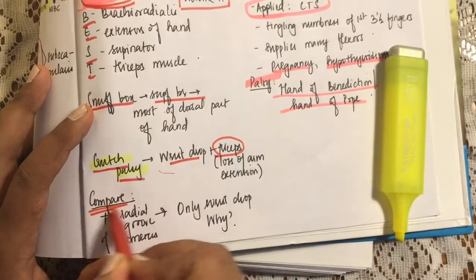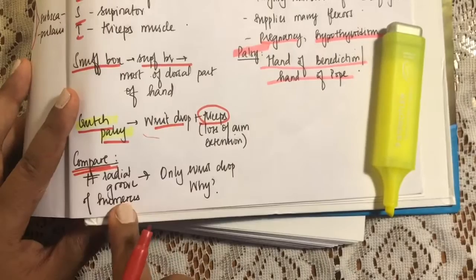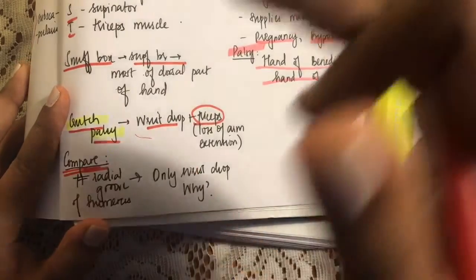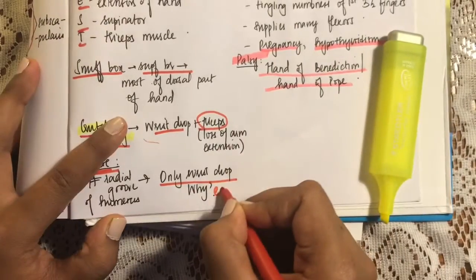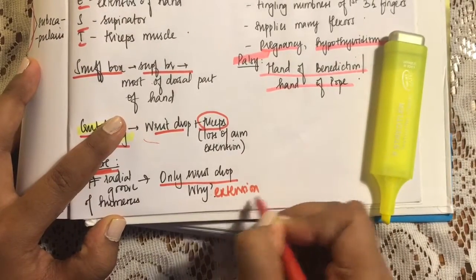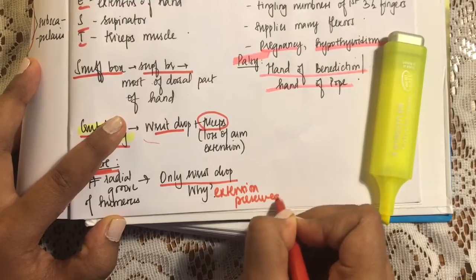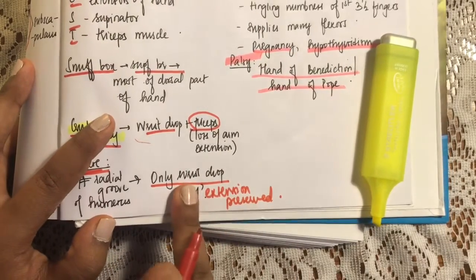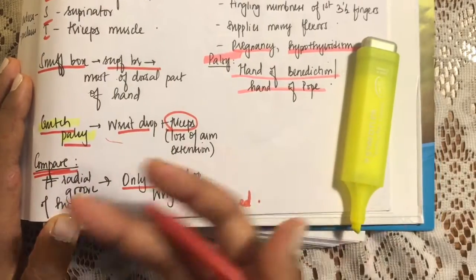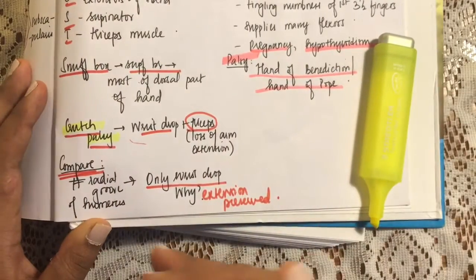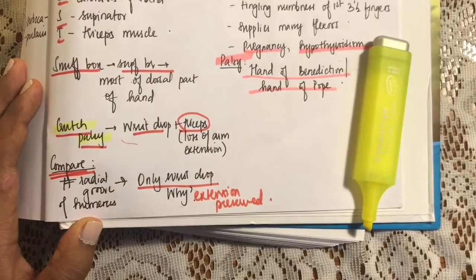So compare the fracture of the radial groove of the humerus. If the fracture is of the humerus, there will be only wrist drop, and the extension will be preserved. So why is this? Because the radial nerve actually gives a branch to the triceps in the axilla itself.